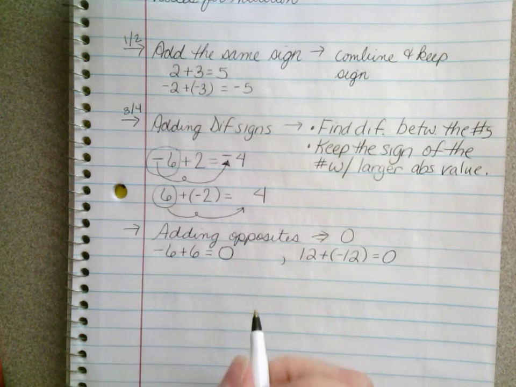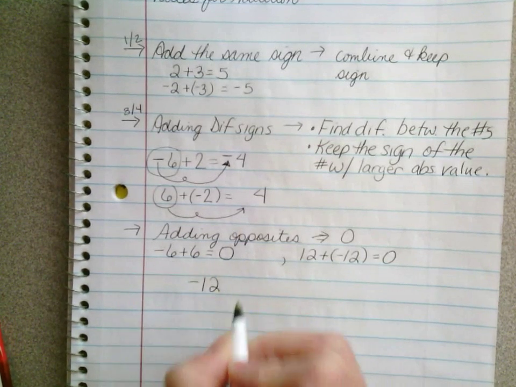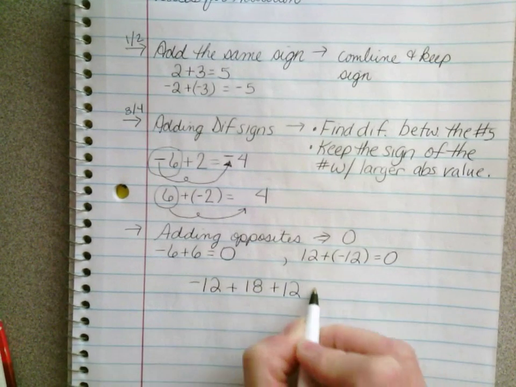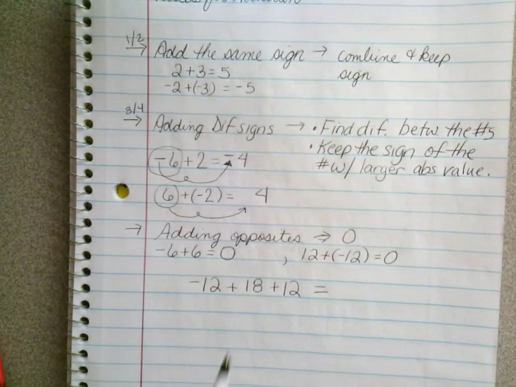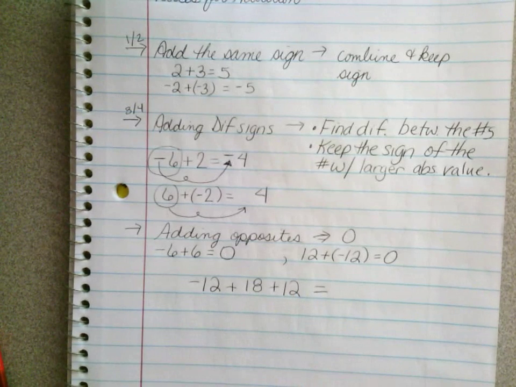This comes in handy, by the way, if you have a big long list of something like negative 12 plus 18 plus 12. Okay? You might go, 6, okay, positive 6 is 18, right? You might have performed all that work.